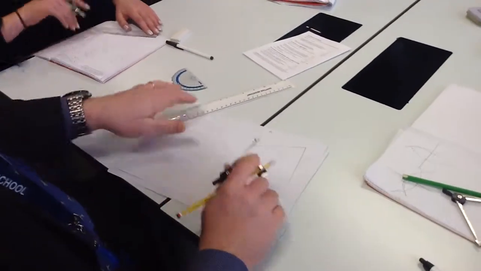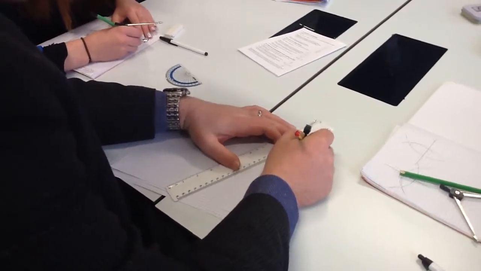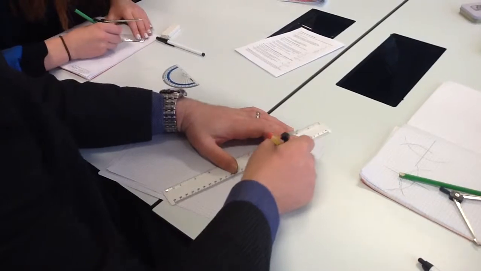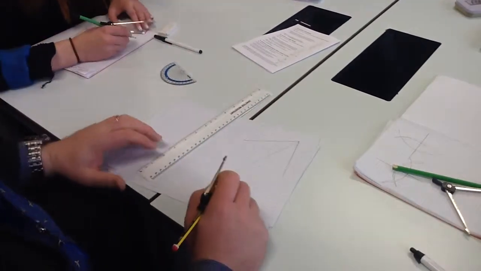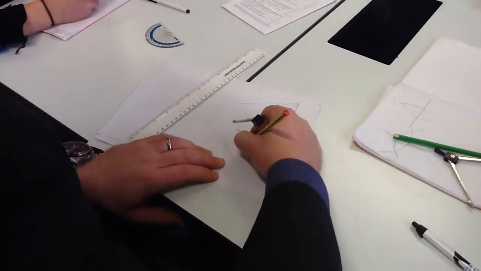To finally finish this off, we draw the line that connects the point where the angle is with those, and what we get is an angle bisector.